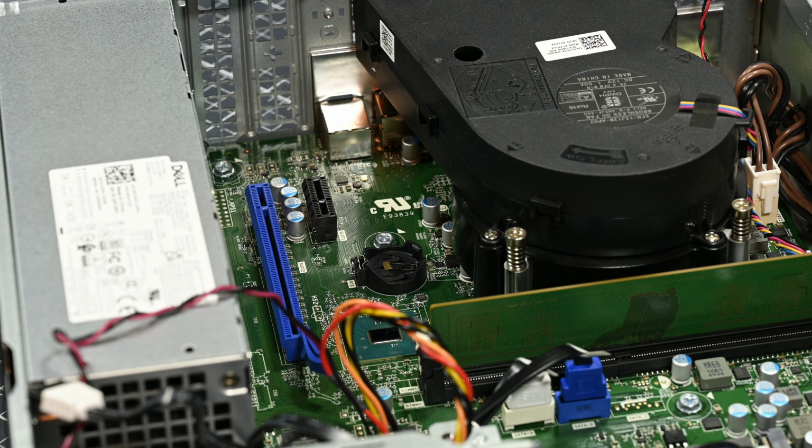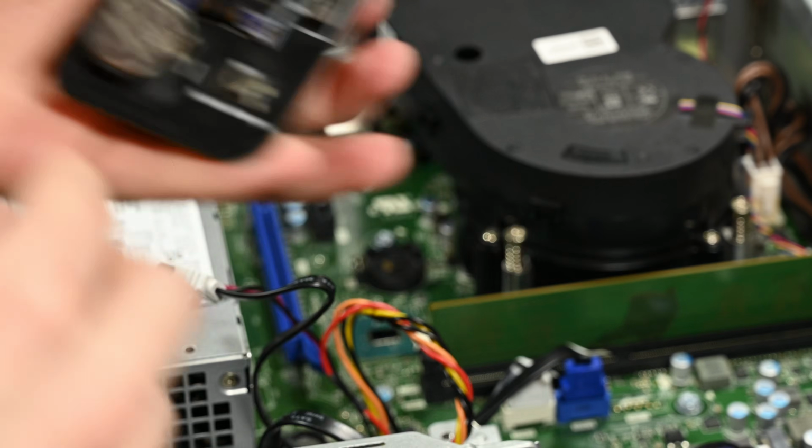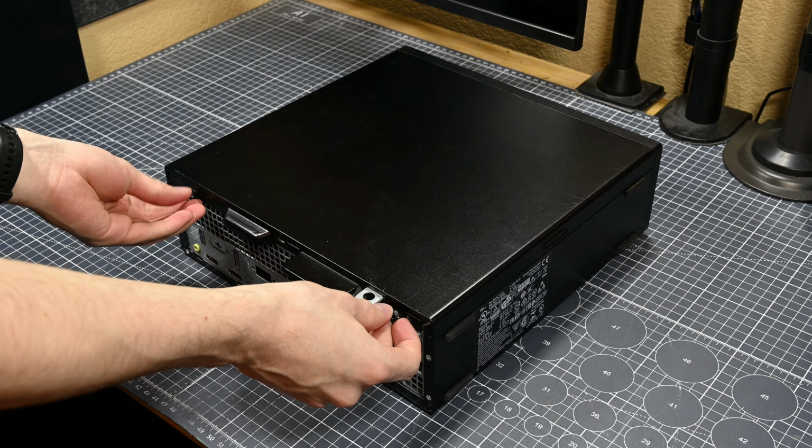No big deal, I grabbed one of my Panasonic replacement CMOS batteries and threw it in after ensuring that it tested good, of course. I then closed up the system and was ready to have a perfectly functional machine for a pretty darn good price.